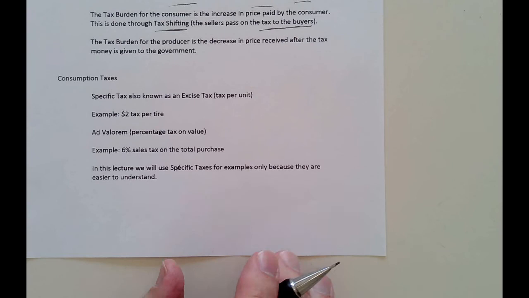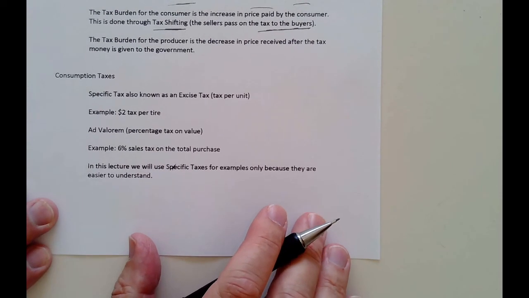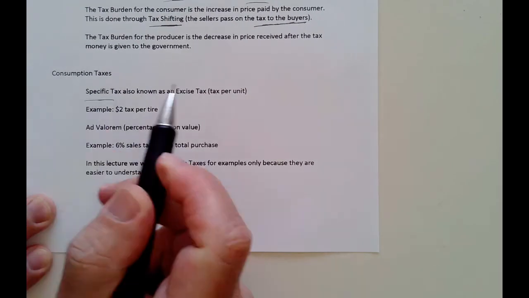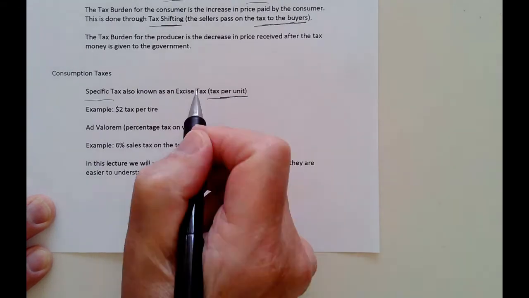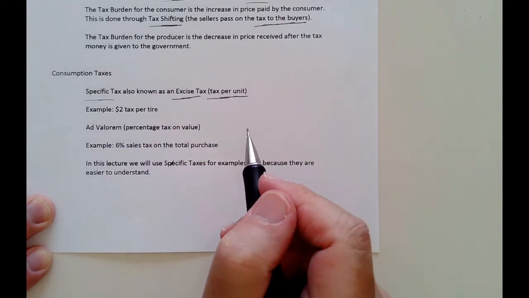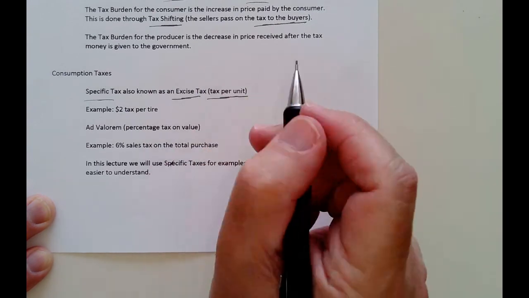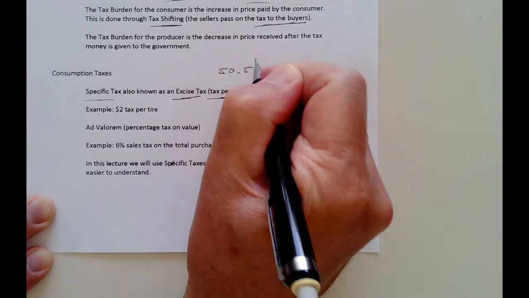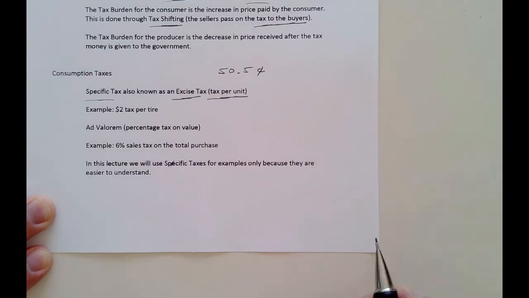So in terms of consumption taxes, there are two main kinds. One is a specific tax. This is a tax per unit. We tend to call those excise taxes. In California, we have an excise tax on gasoline. I think it has now gone up to 50 and a half cents per gallon.